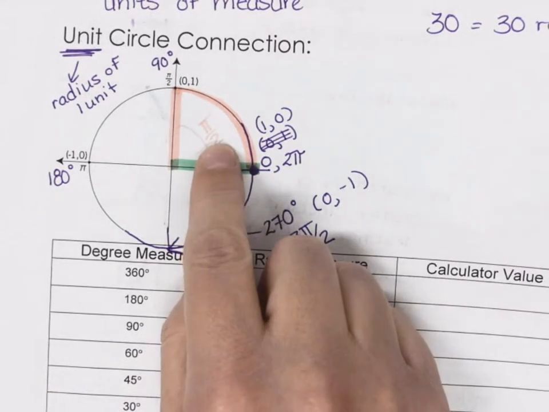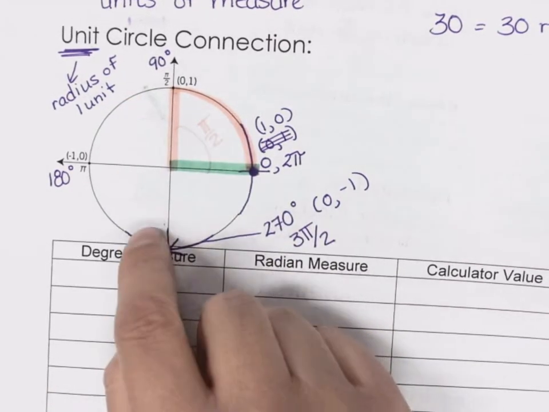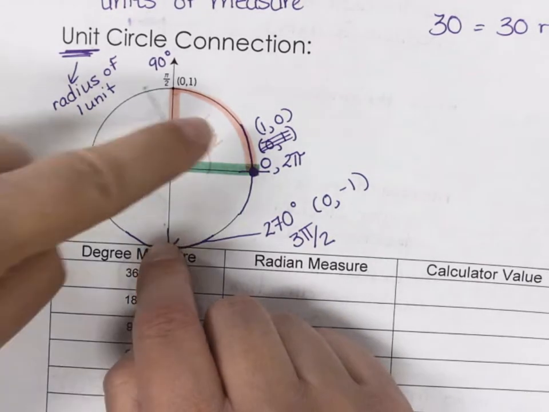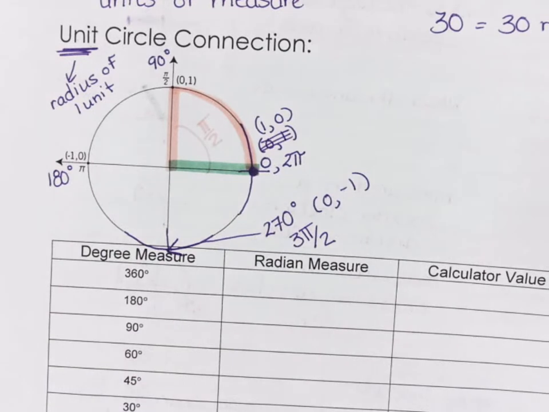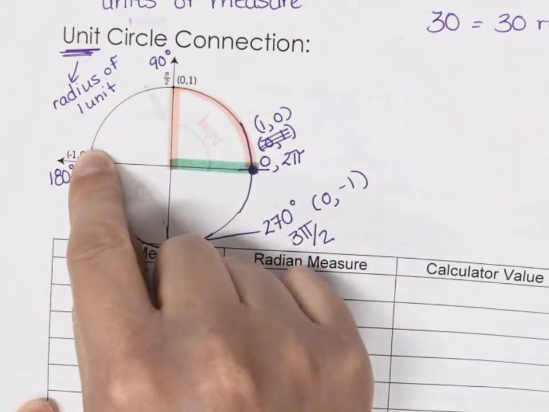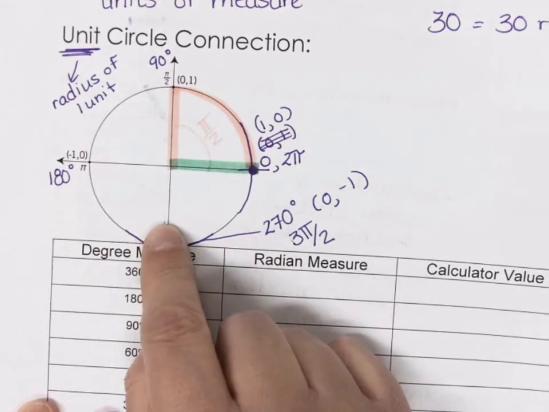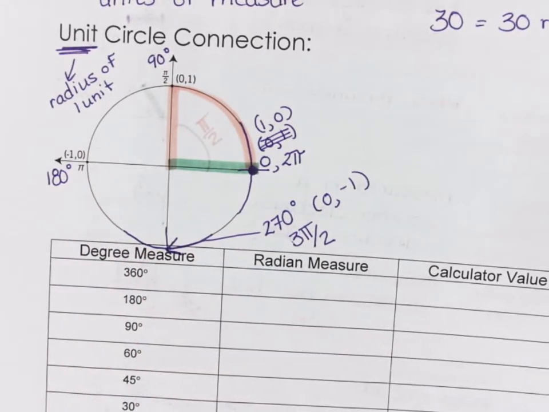That's really hard to see. This is half a pi. How many half pis do we have to get to here? 1, 2, 3. 3 pi over 2, right? Or I've gone a full pi, and then I have to go another half pi. So then I'm at a pi and a half, right? So that'd be 3 pi over 2.